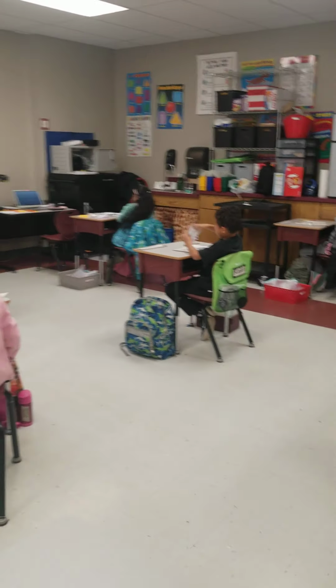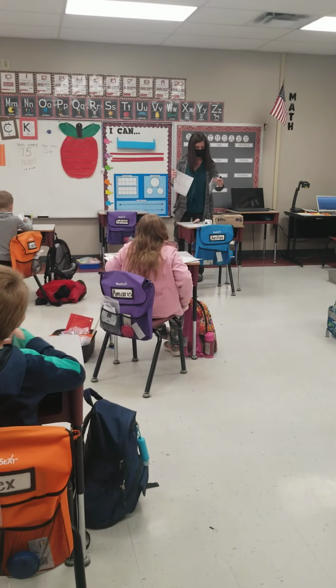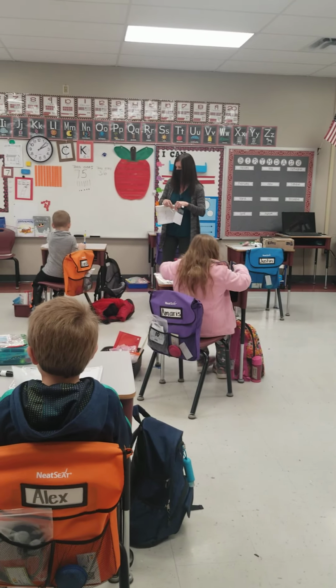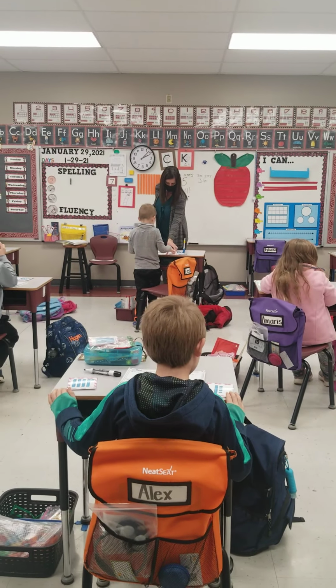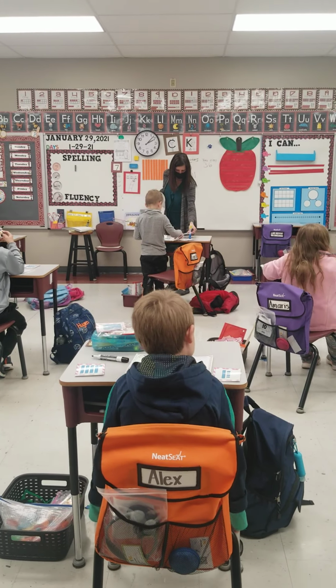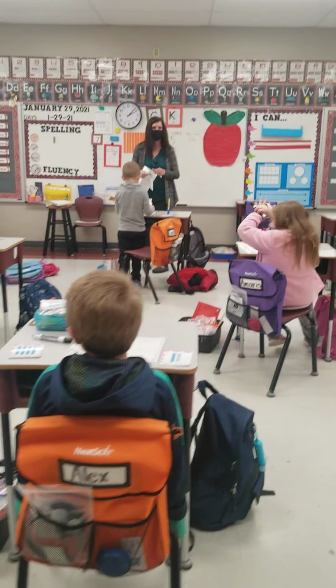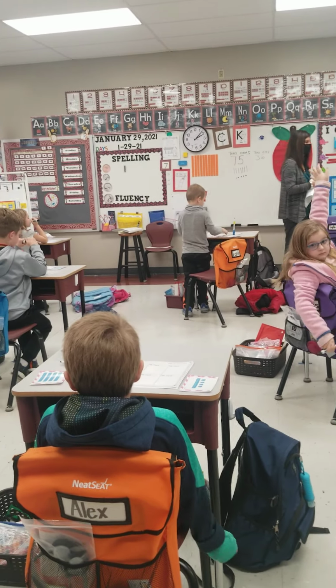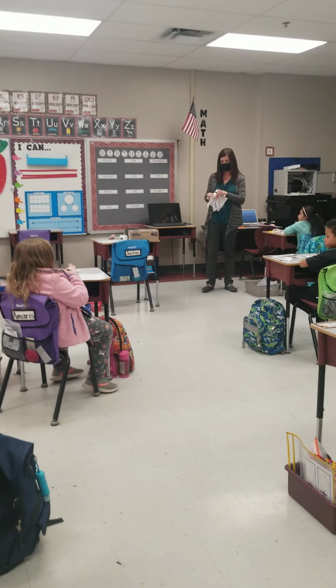Okay, so what I want you to do is take your 2 cards and lay them out on your desk. You only need 2. Just take 2 and put the rest back in your bag. So what you're going to do is like having your base 10 blocks on your desk.